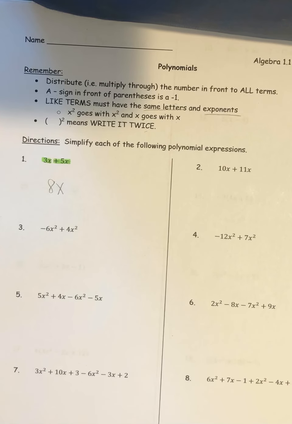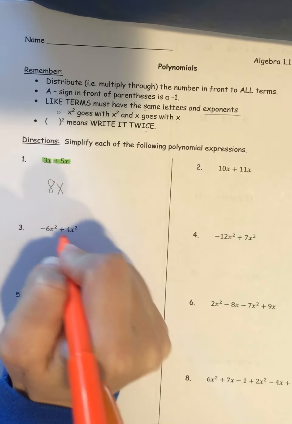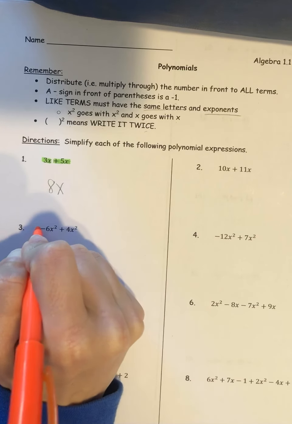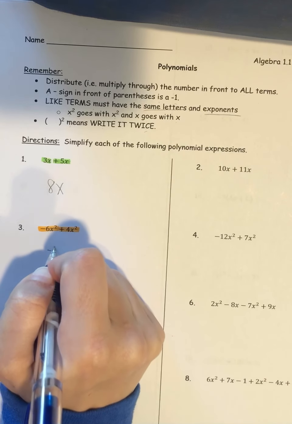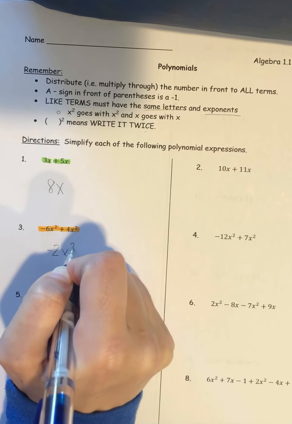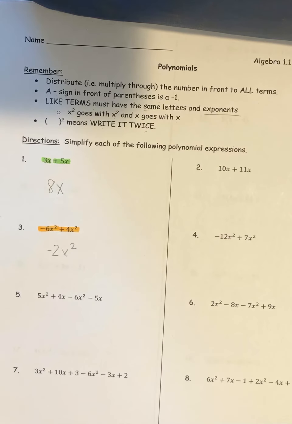If we look at number 3, -6x squared plus 4x squared. Again, x squared and x squared, so they are both like terms. So -6 plus 4 in your calculator gives us -2, and bring along the x squared.